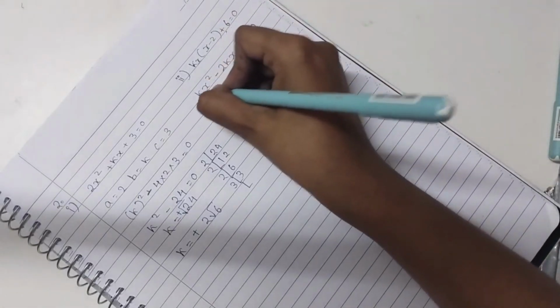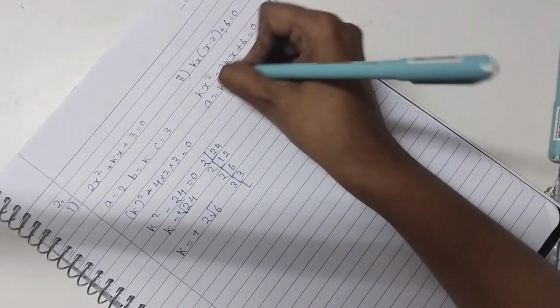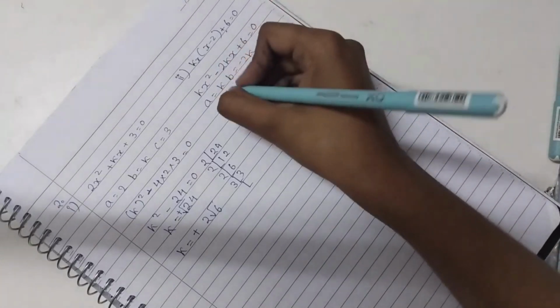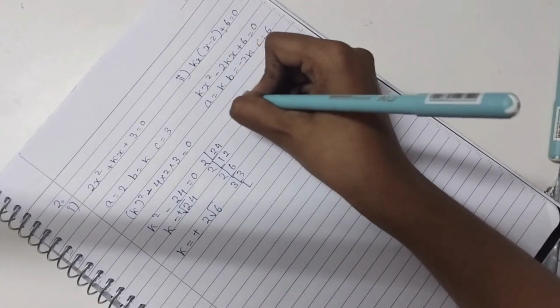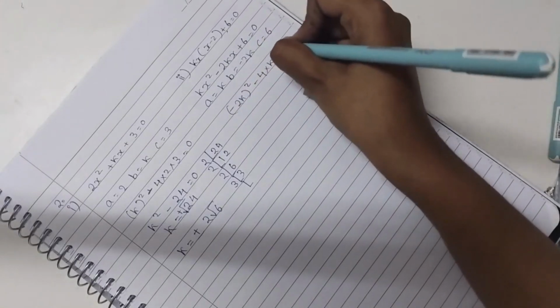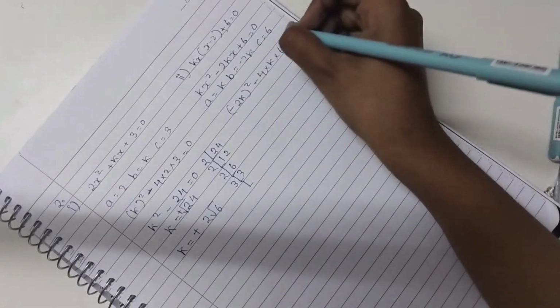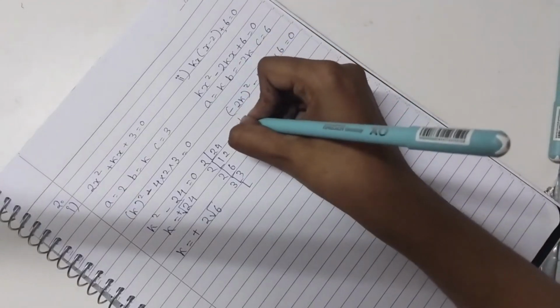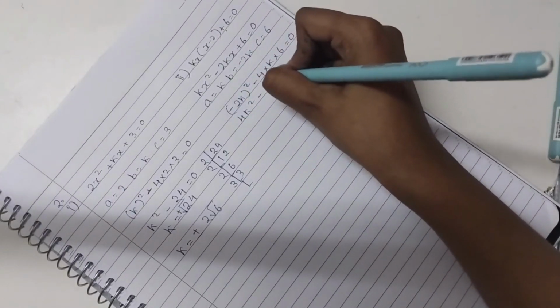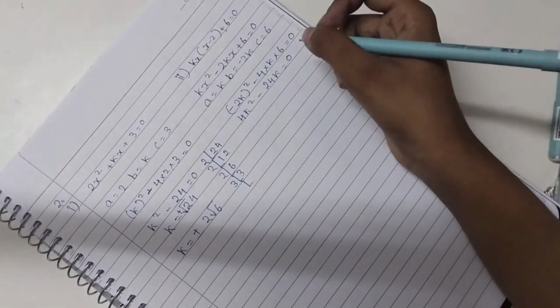So the value of a here will be k, the value of b will be minus 2k, the value of c will be 6. So b squared, which is minus 2k squared, minus 4 times k times 6, is equal to 0. So minus 2k squared would be 4k squared minus 6 4s are 24k, which is equal to 0.